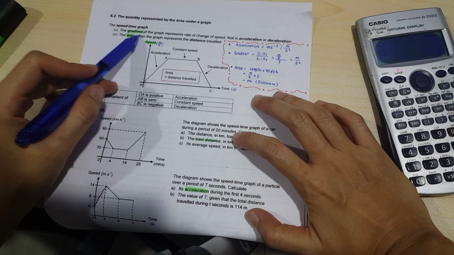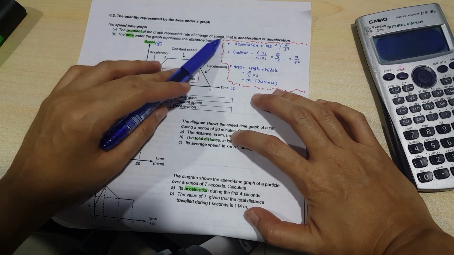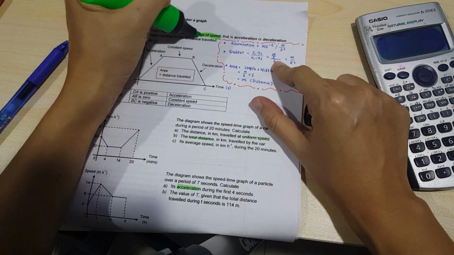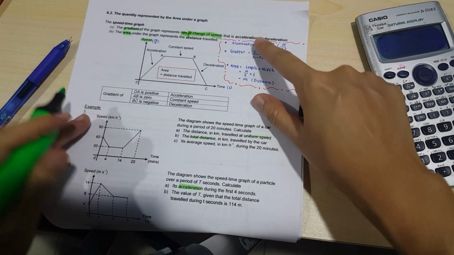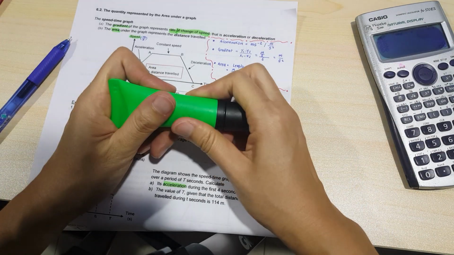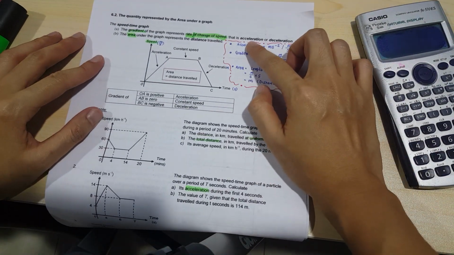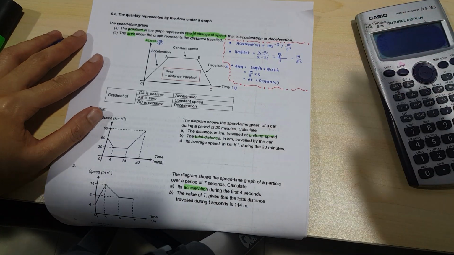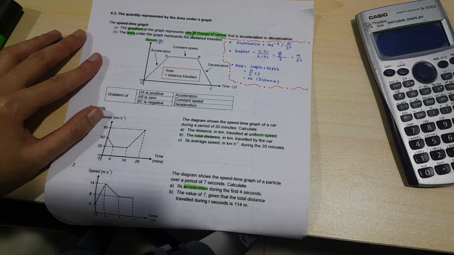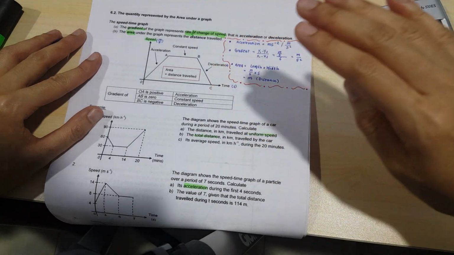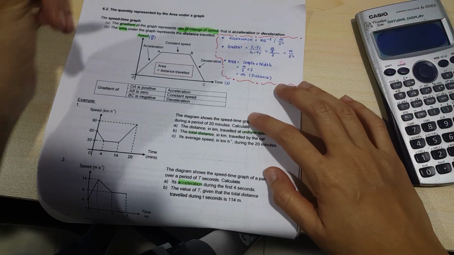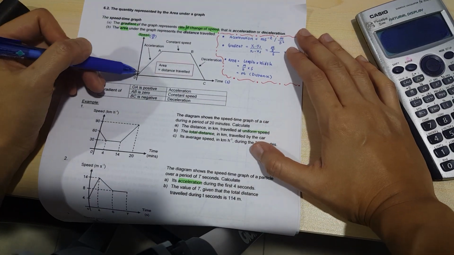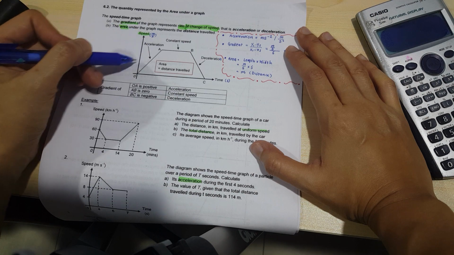First, you see, the gradient of the graph represents the rate of change of speed. Rate of change of speed, you learn in physics or your science also. The speed is changing. We call that acceleration, pecutan, or deceleration. Deceleration means it's going slowly and slowing down. Accelerate means the speed is increasing. Deceleration, going down.